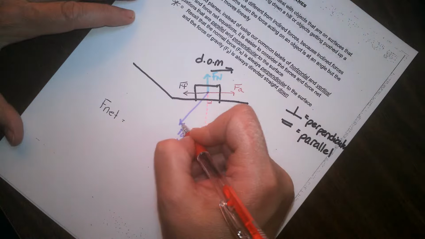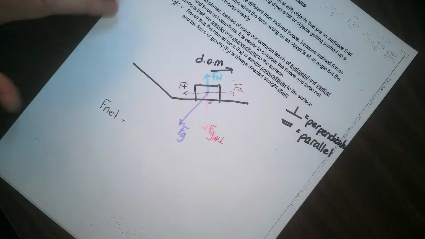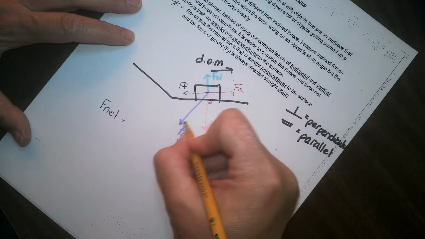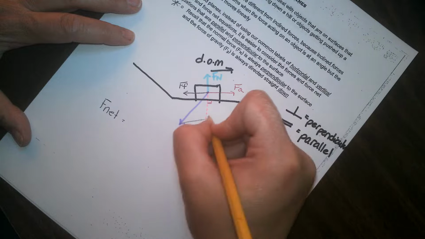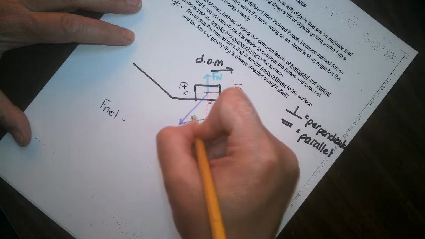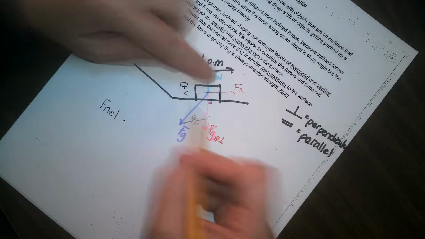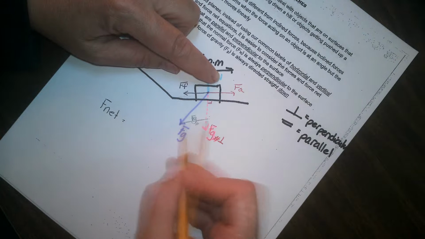And then we have this force here. Here's a pencil. And this is force gravity parallel. I'm not perfect, but parallel to the surface. This is force gravity parallel.